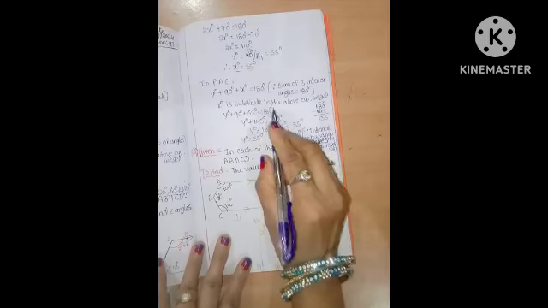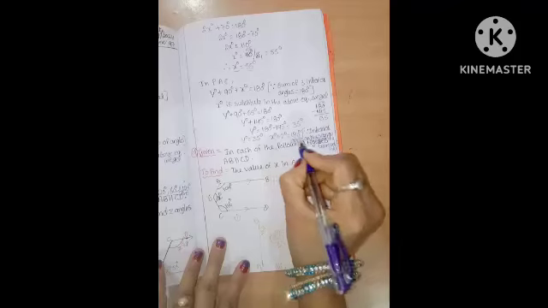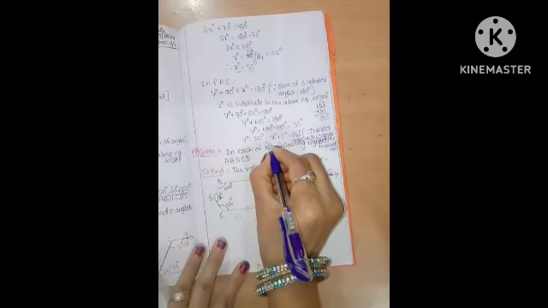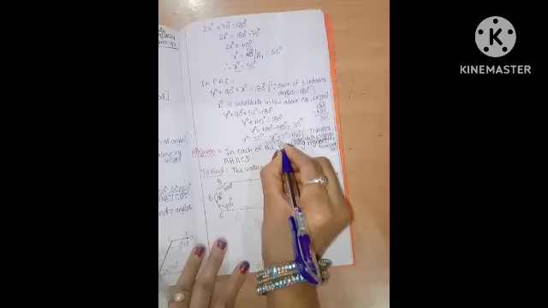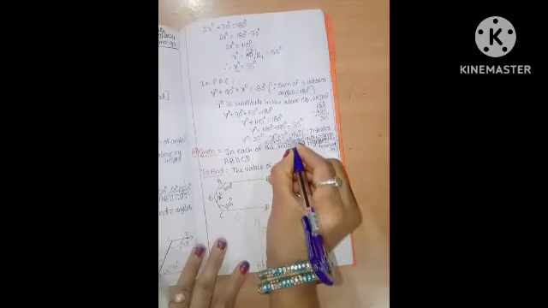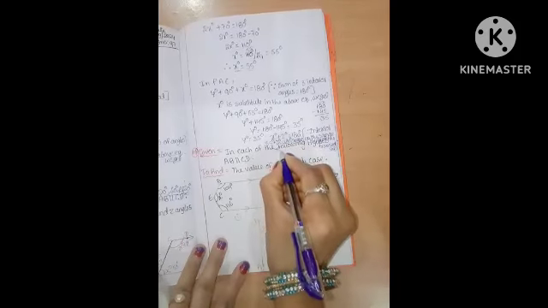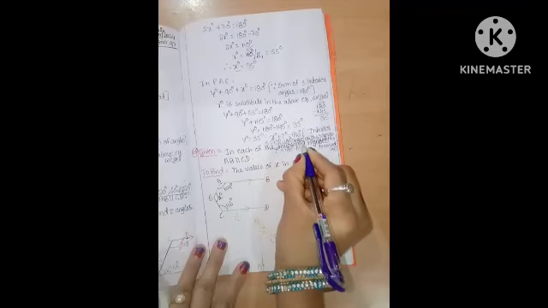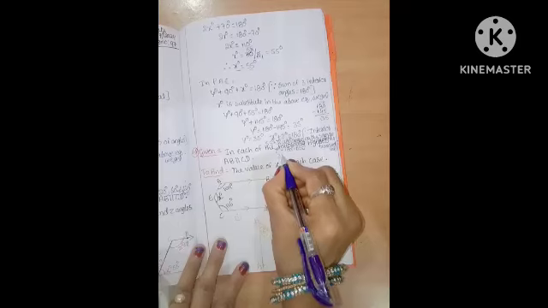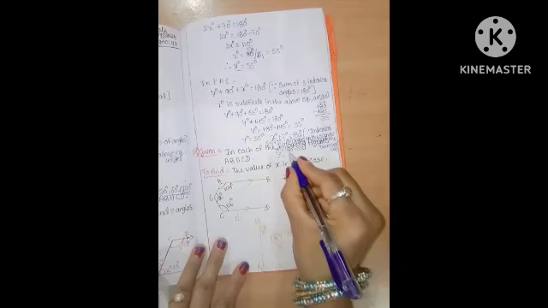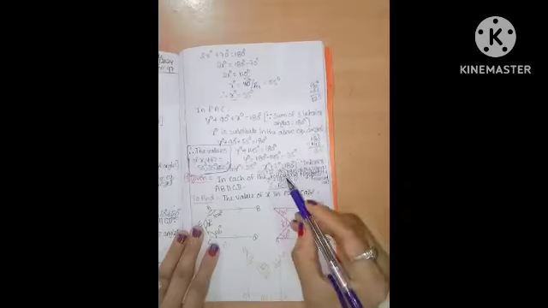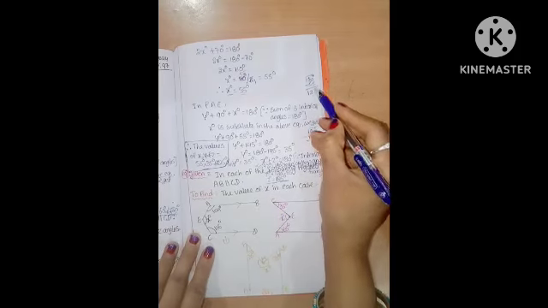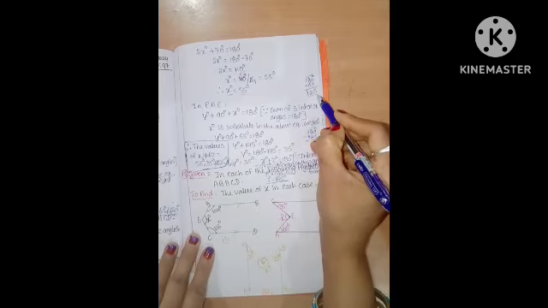Substituting the value of x degrees in this equation, we will get z degrees. x is 55 degrees, so 55 degrees plus z degrees is equal to 180 degrees. z degrees is equal to 180 degrees minus 55 degrees, which is 125 degrees.